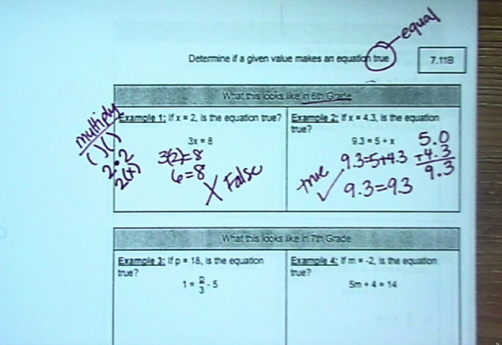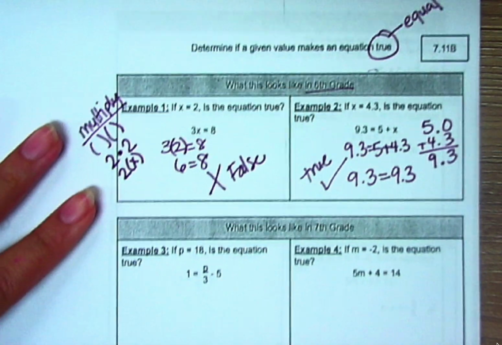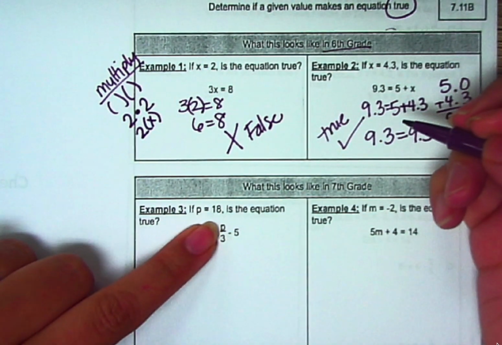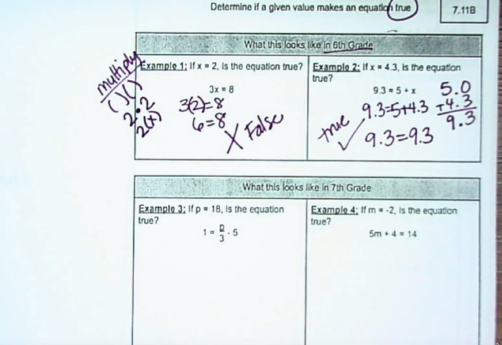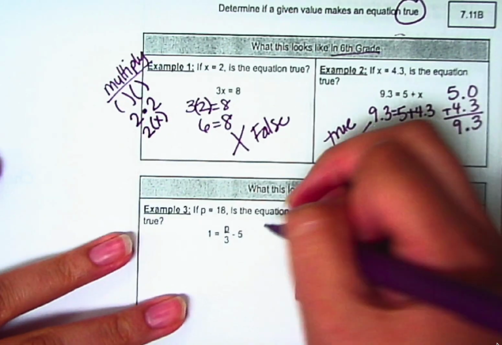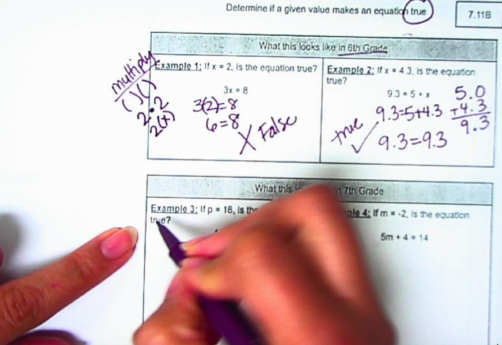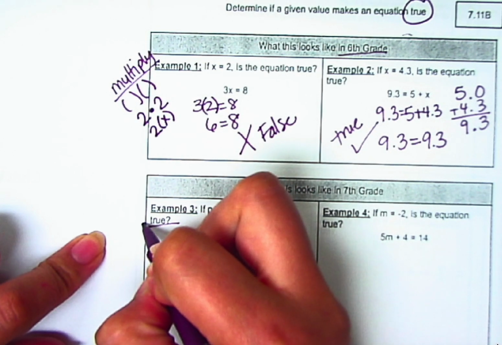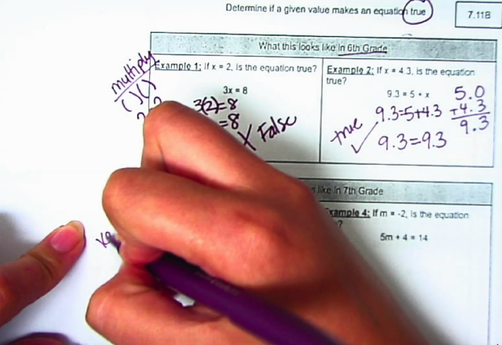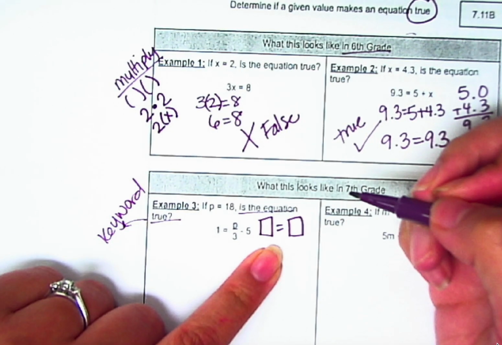Now in math, when we're doing this in 7th grade, example 3, if p is equal to 18, is the equation true? What I want to see in 7th grade, I want you to put box equals box. Your key word right here is the equation true? That is going to be your key word. When you see that word, you already need to be doing box equals box.